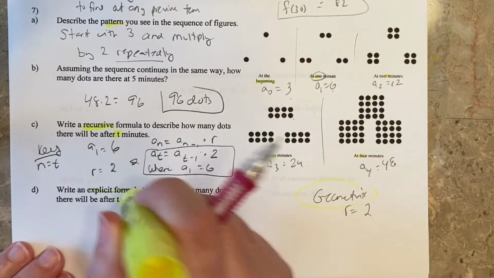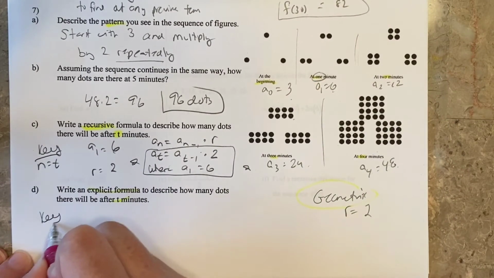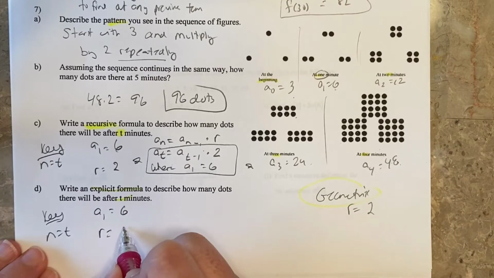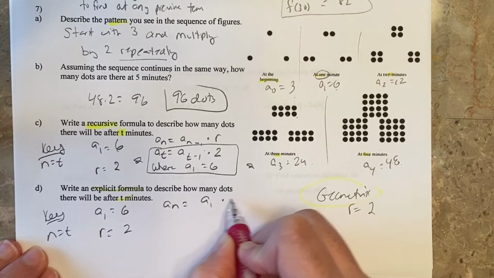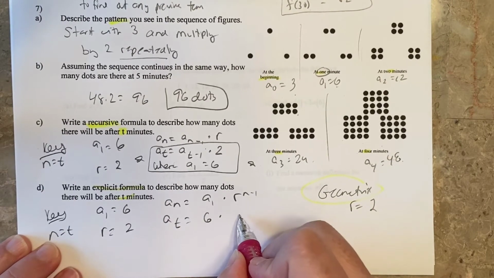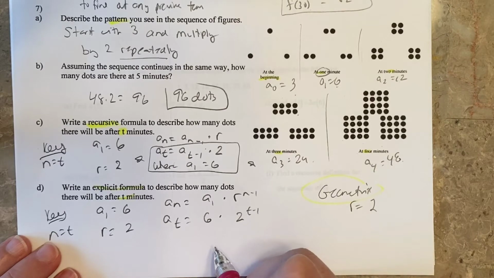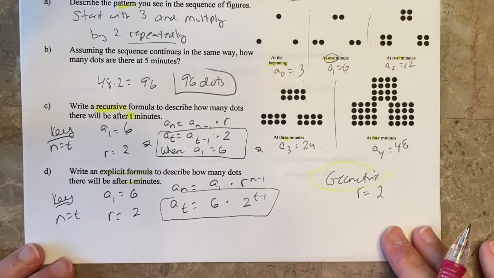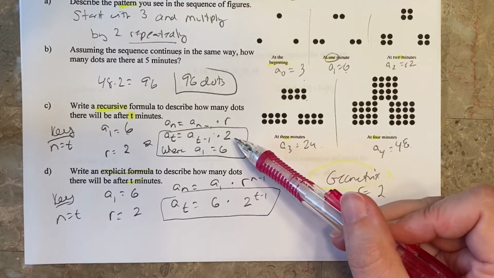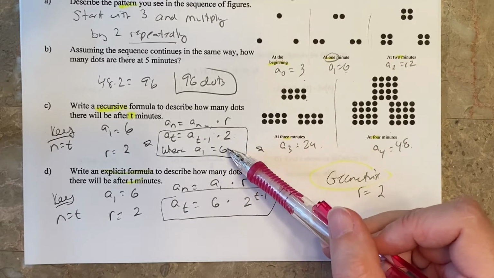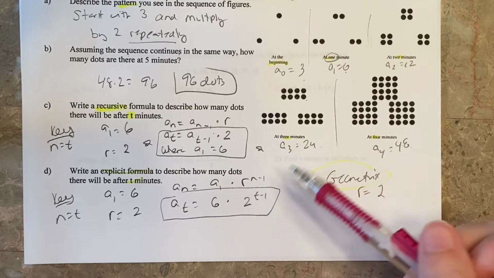All right, now to do explicit with t. So again, I want another key. And I also need a sub 1. But now it's just a different equation. A sub 1 times r to the n minus 1. A sub t equals 6 times 2 to the t minus 1. And yeah, that one doesn't need any extra work. So you have your recursive and you have your explicit. A sub t minus 1 times 2. A sub 1 is 6. A sub t. All right, so all that looks good.